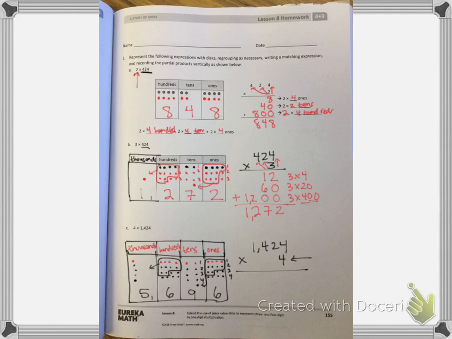But let's check it with our partial products here. So remember, pause the video if I'm going too fast, or if you are confused, rewind. 4 times 4, I know, is 16 ones.